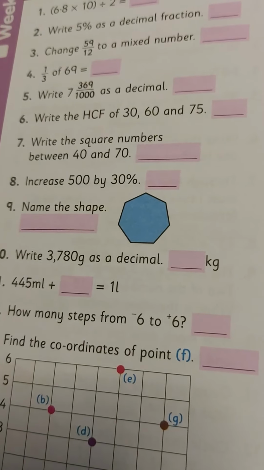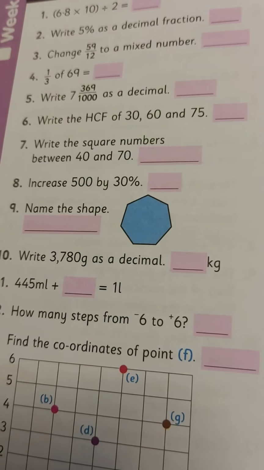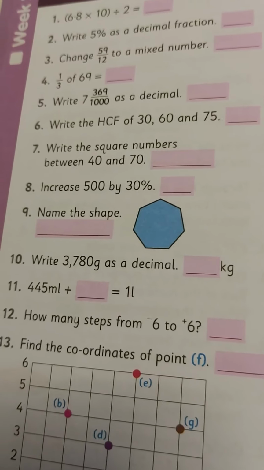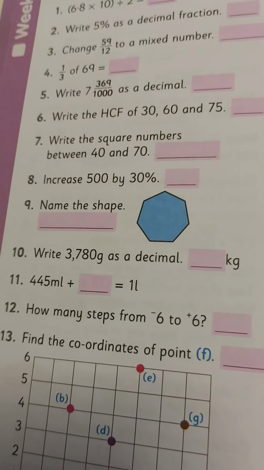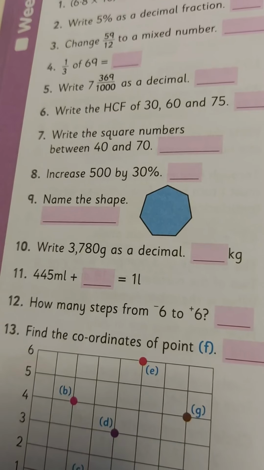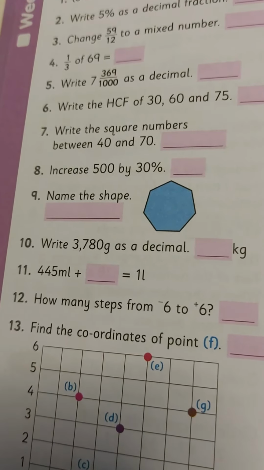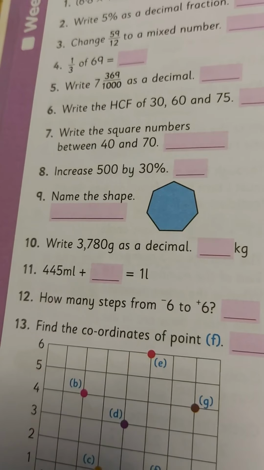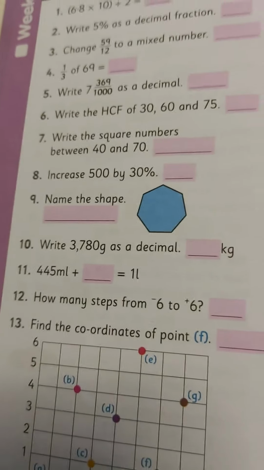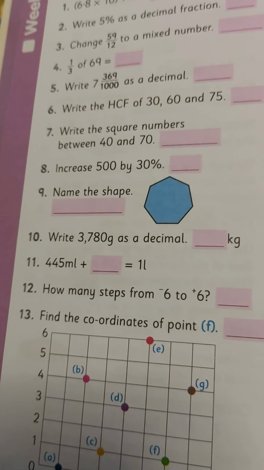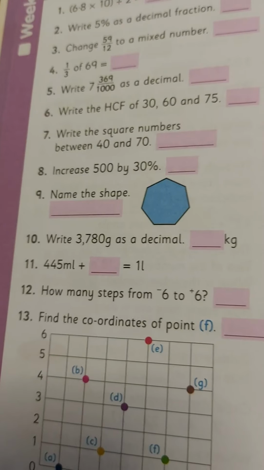Write the HCFs of 30, 60, and 75. So what are the factors, and then what are the common factors? Write the square numbers between 40 and 70. 36 is 6 squared. So 7 squared is 49. 8 squared. So 7 squared and 8 squared fall between 40 and 70.